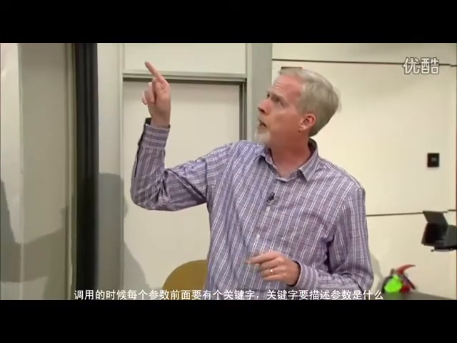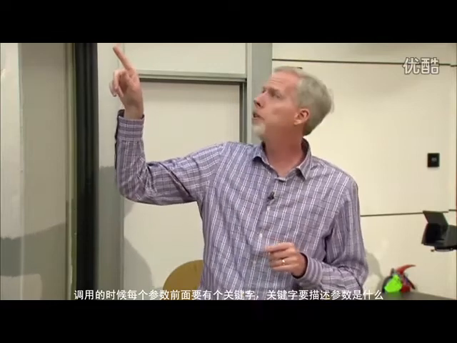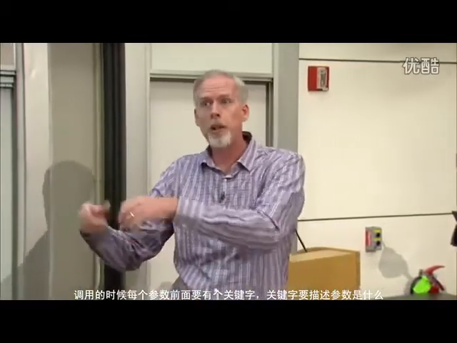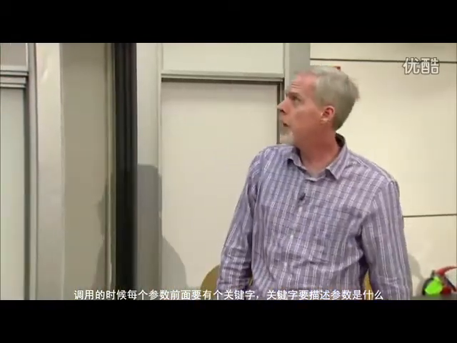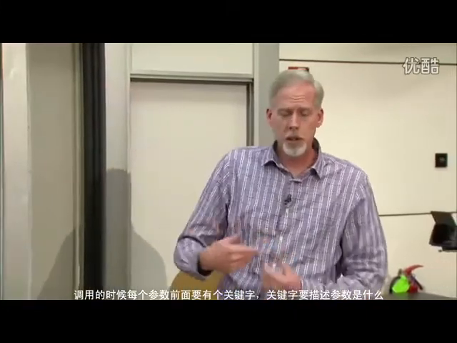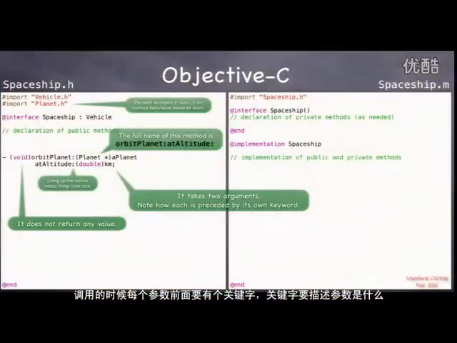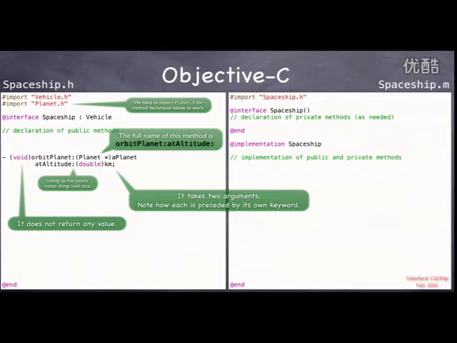Now, every argument has to have a keyword and a colon before it. Like orbit planet colon, an argument, at altitude colon, an argument, something else colon, an argument. The keyword should describe what the argument is. In this case, it's a planet, and we're saying what we're doing with it. And the second one is an altitude. So you want to be very descriptive in the names of your methods.